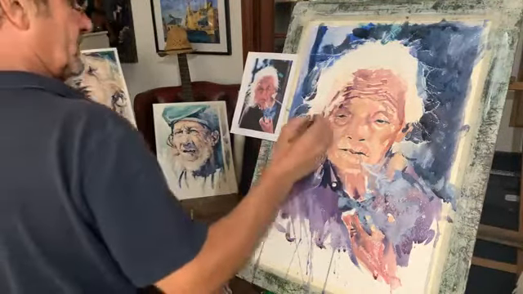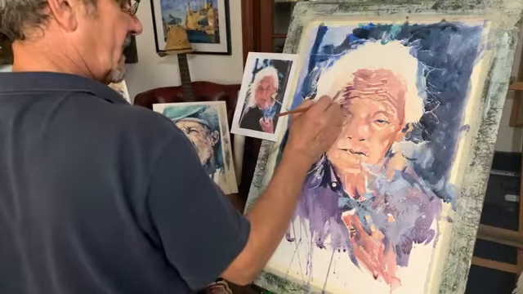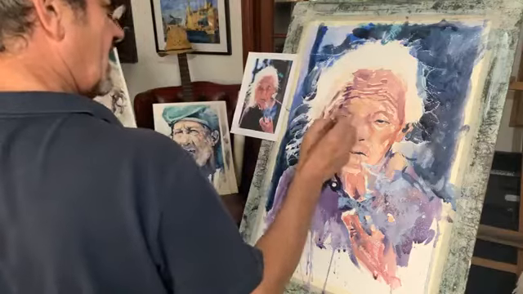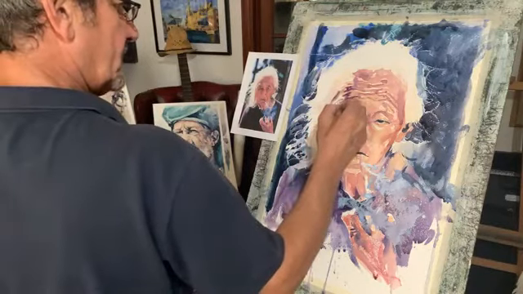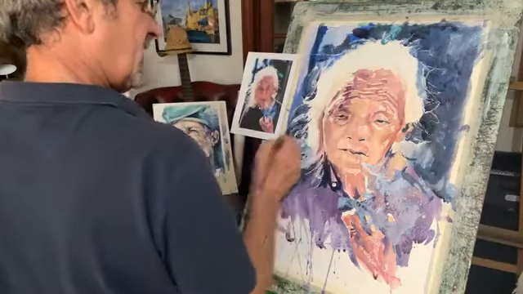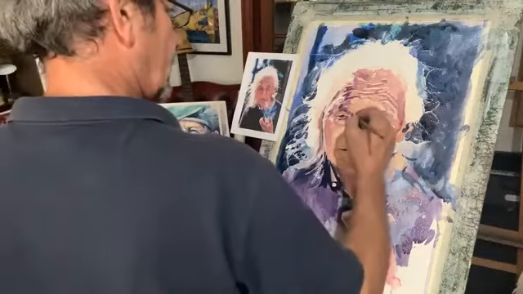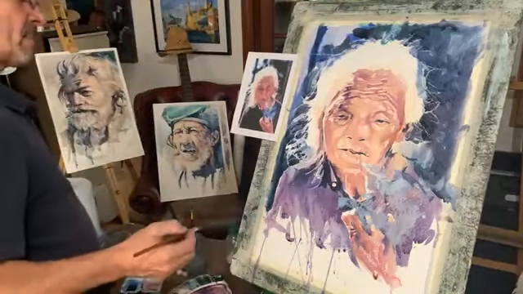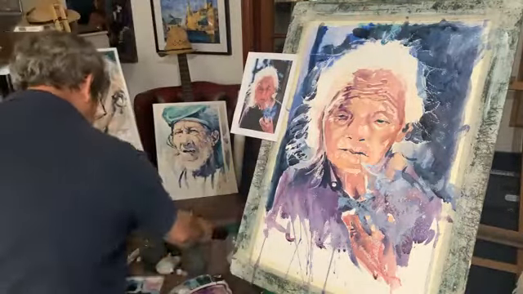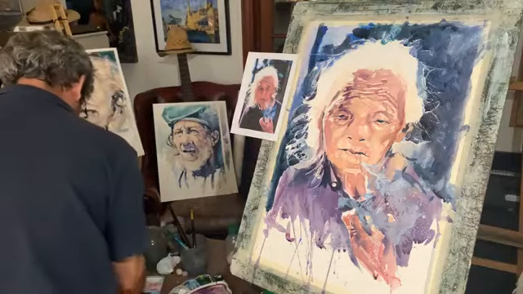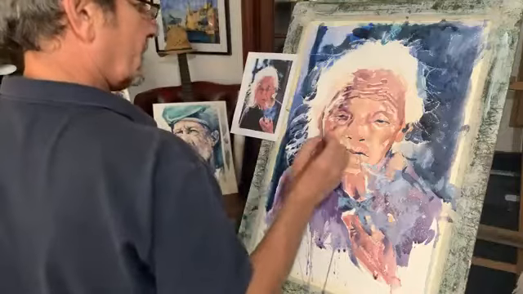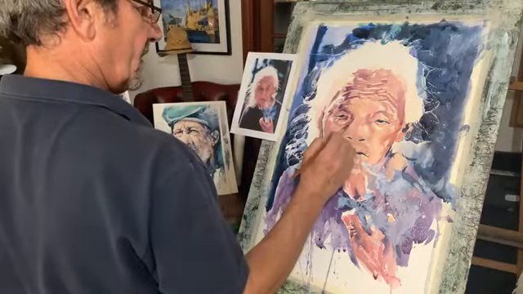Like the top of the head. Creases. Inside that socket. Inside the eye. Corner. Just little bits of change in tone. And don't forget to blend them.